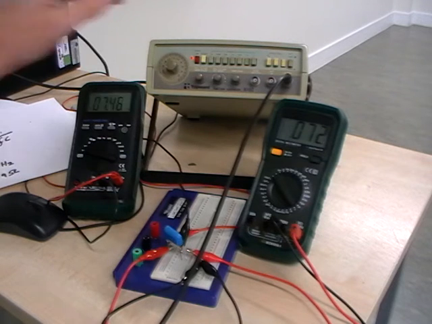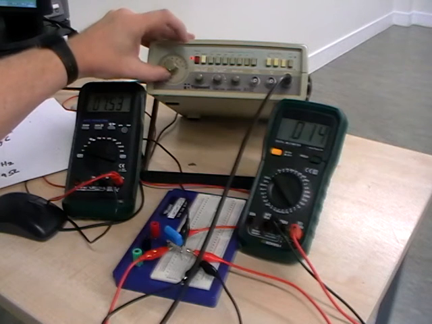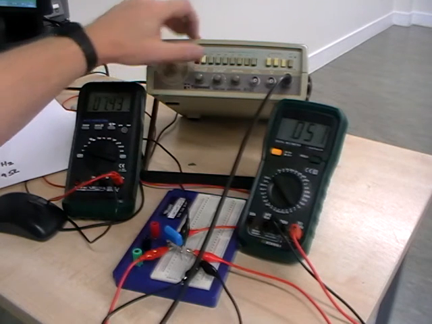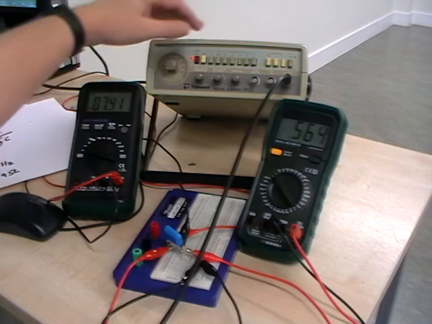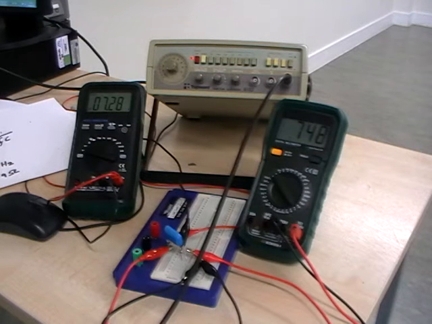Anyway, we're going to carry on. We'll go up to about 100 hertz. Yeah? So we are now at 100 hertz. Let's see what's happening at 100 hertz. And it's interesting as well. We have increased the frequency by a factor of 10. And again, the difference now between both voltages is only times 10.